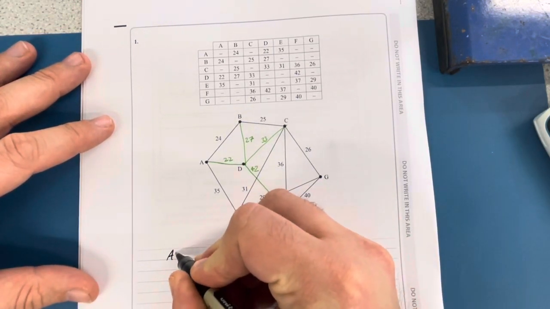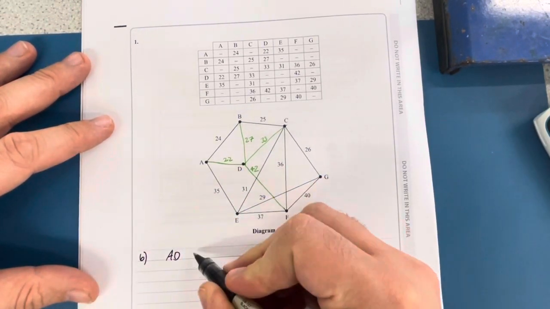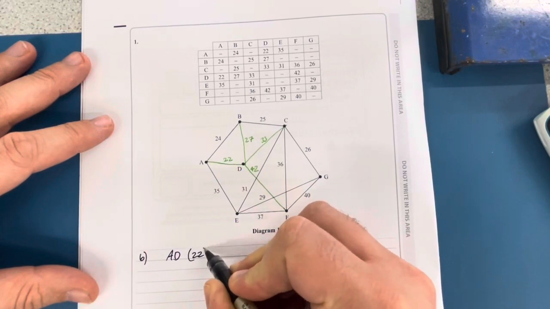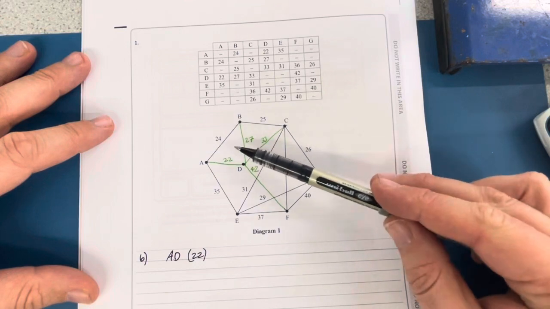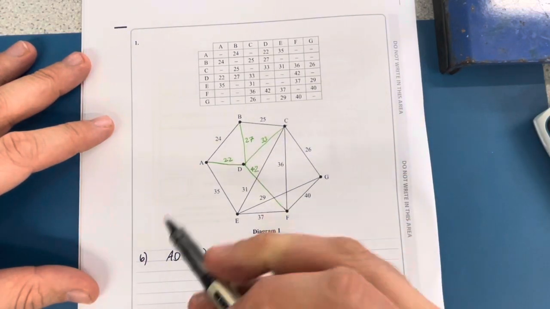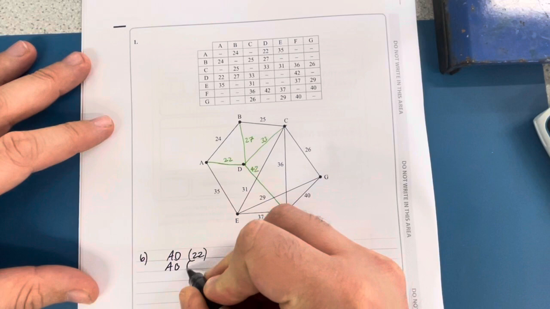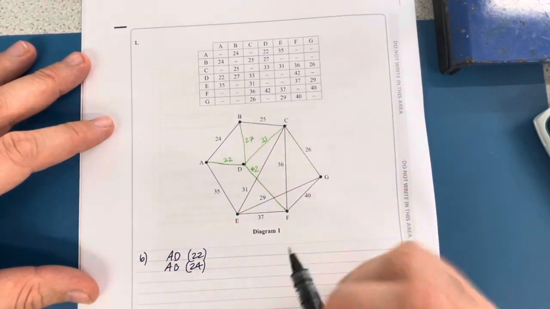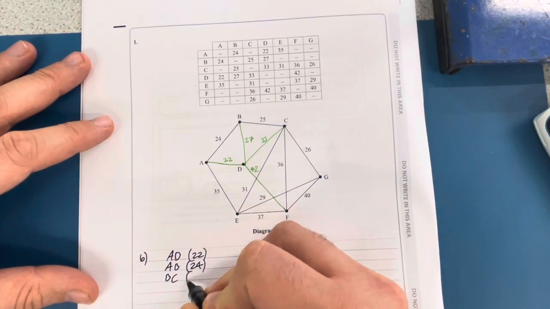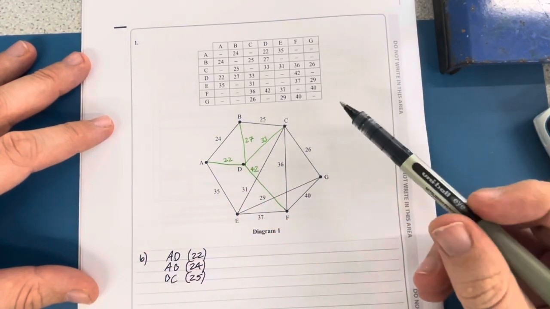So therefore AD is the one I'm going to choose first, and that's the length of 22. Then we're going to have an AB, which is 24. Then we've got BC, which is 25, so there's still no cycles, that's fine. There's no 26s.